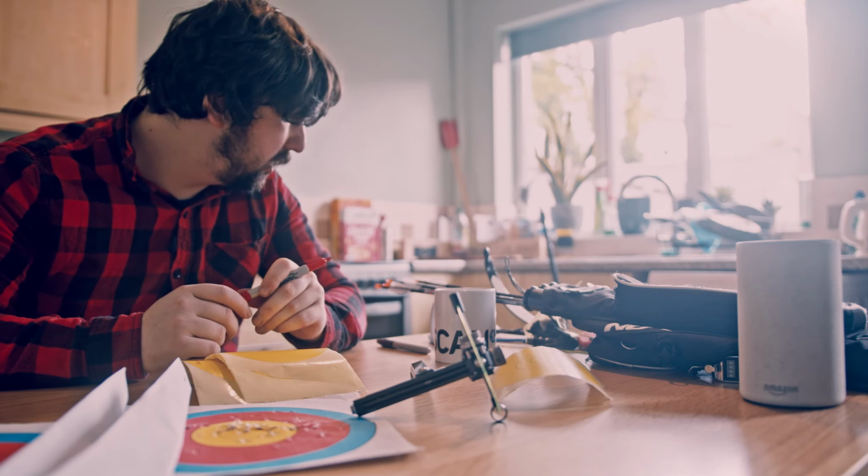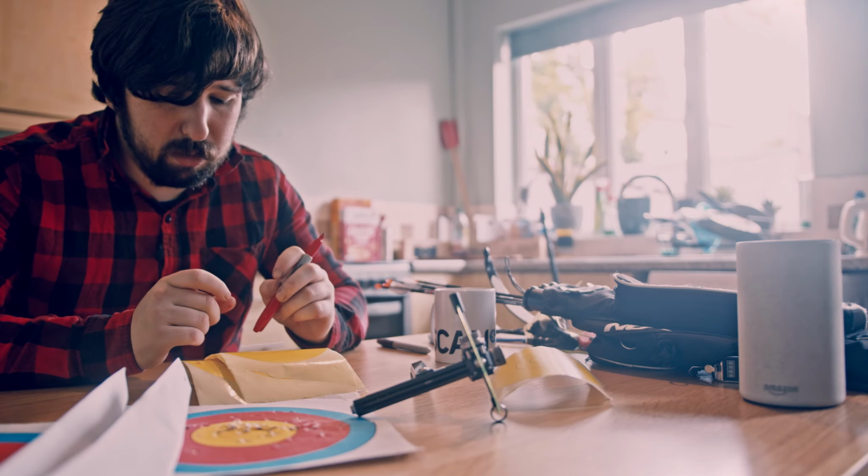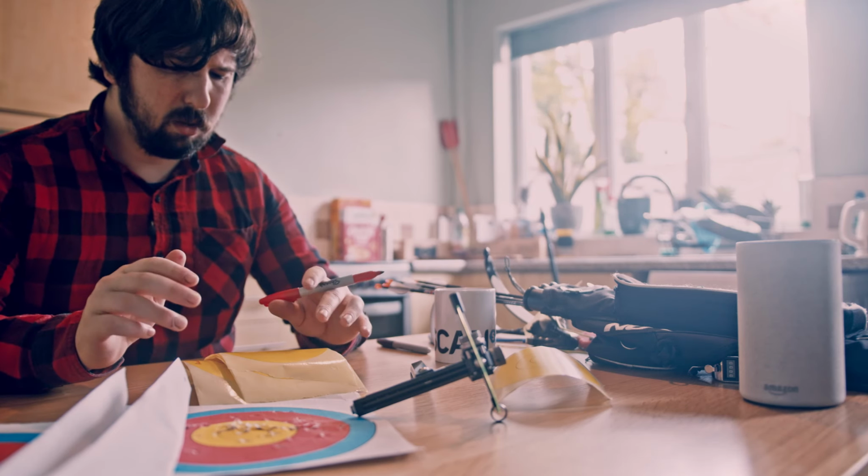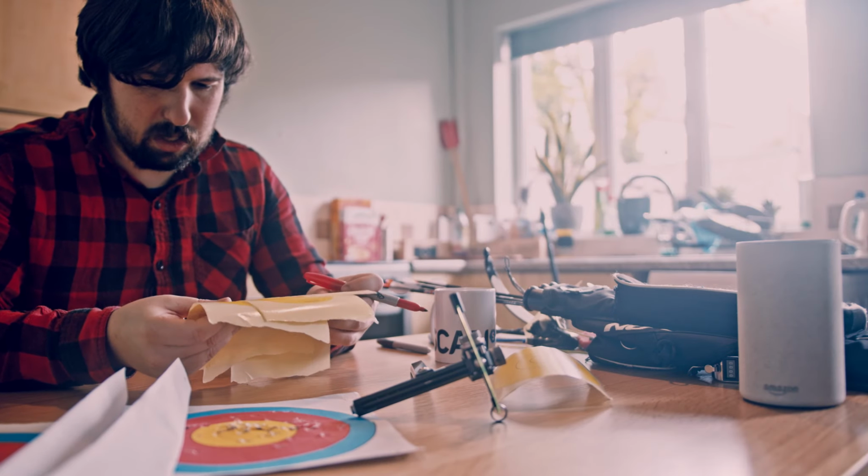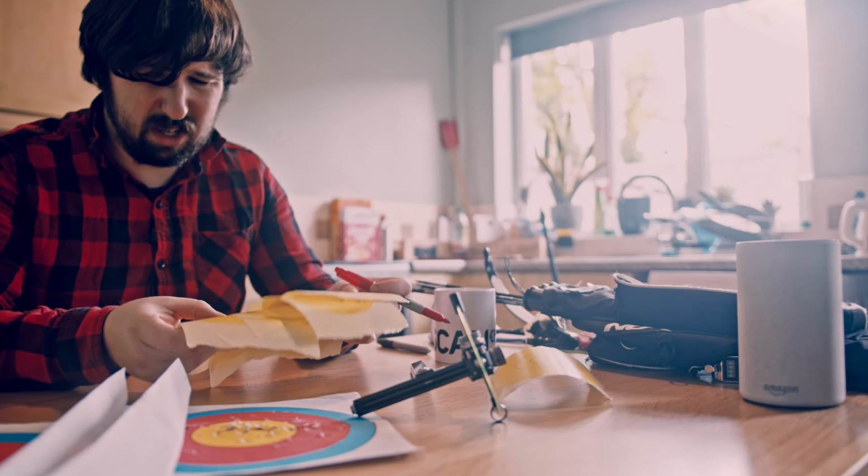So if it's something like that, consider that it might just be you're having a bad end, and you just need to keep shooting through it. Don't be tempted to start tuning your bow at the first moment that things start going wrong. So that was just a short little video talking about the difference and how they can help you understand when you need to tune your bow and when you maybe just need to practice shooting a bit more.